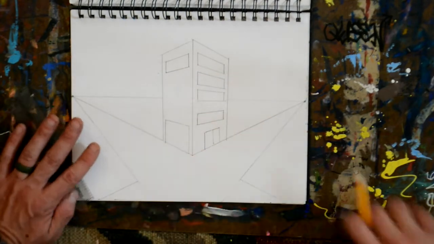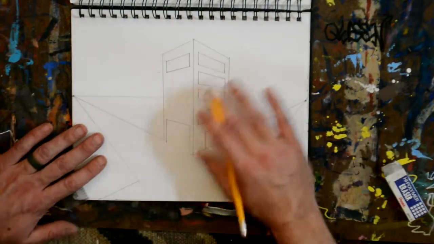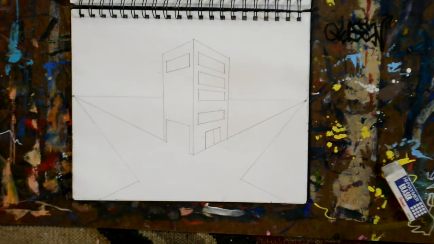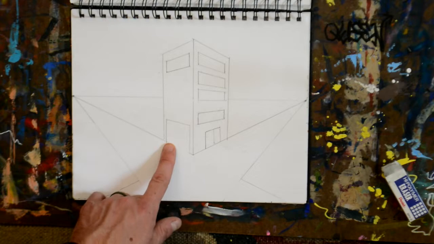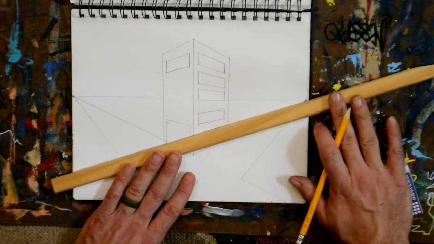And then I want to make it look like this is going in. So I'm going to erase this line. And this could be like a parking garage or something. So then check this out. This might be a little confusing for you, but from this corner I'm going to make a line to the opposite vanishing point.